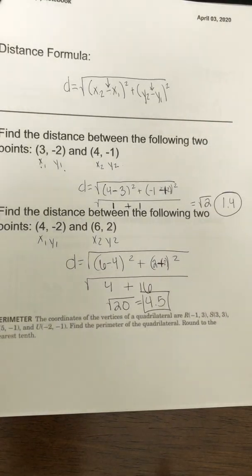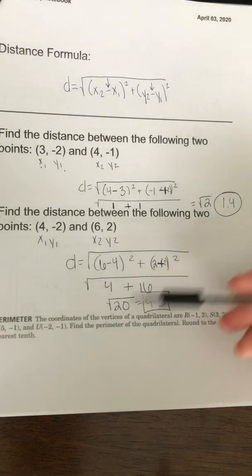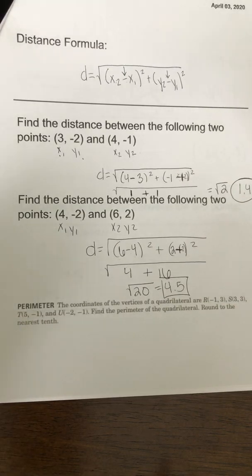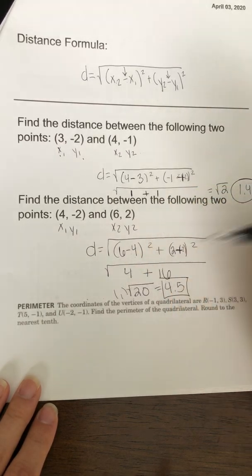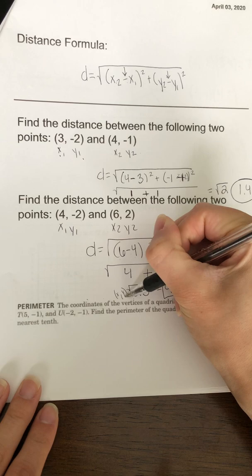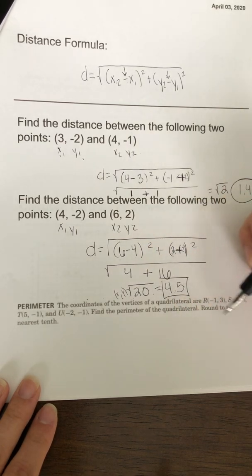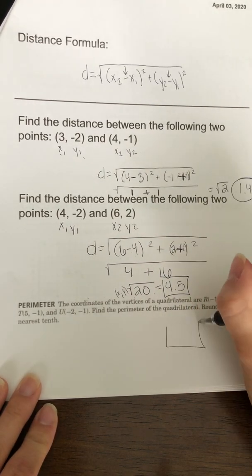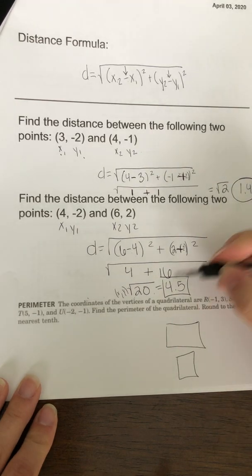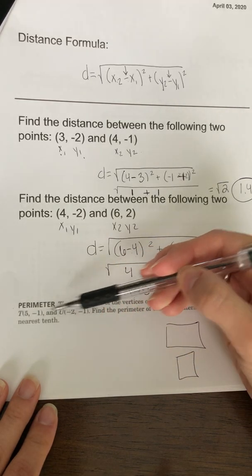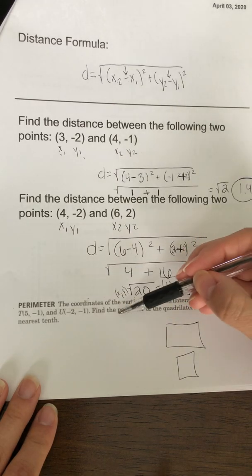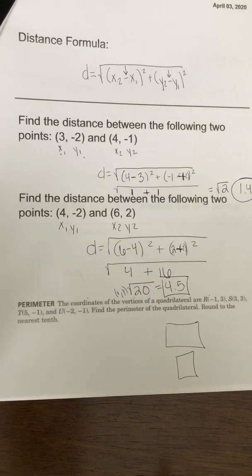Okay, so now that's just like the idea of using the distance formula. Now I'm going to do a geometry question where this is where you'll use it next year. So it says the coordinates of the vertices, that's your points, that's what vertices mean, it's your x and y, of a quadrilateral, that's a shape with 4 sides. So you could say it's a rectangle, a square, so a quadrilateral is. They give you the sides R, S, T, and U with the following points, and it says find the perimeter, and then round to the nearest tenth. So let's just assume it's a rectangle.